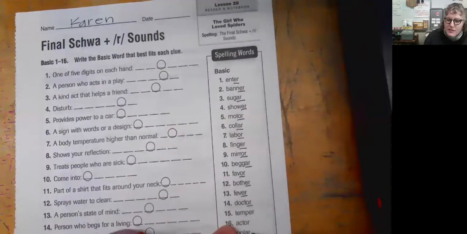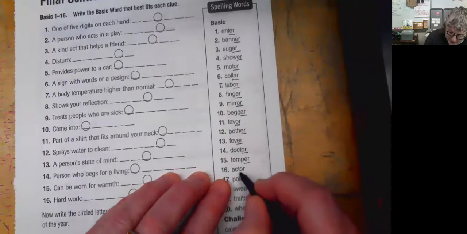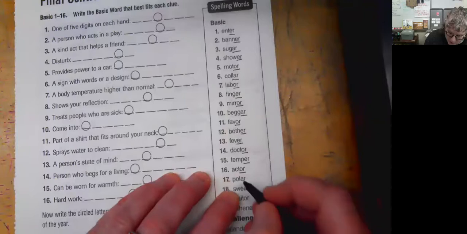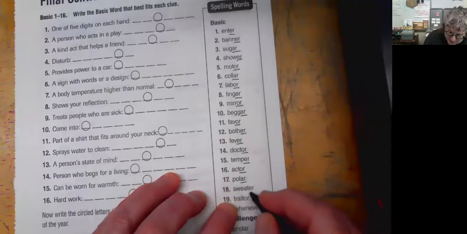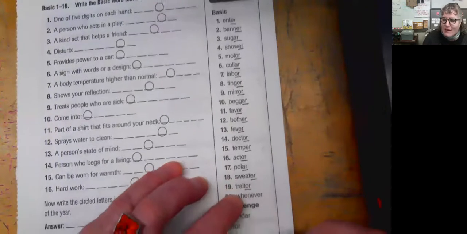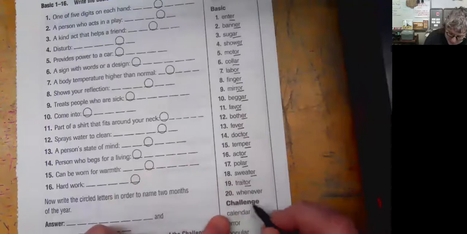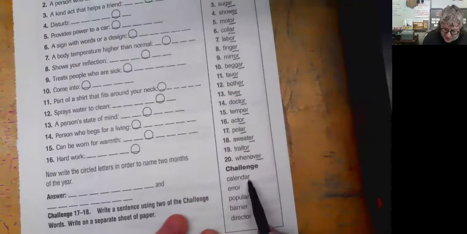And then the next word is temper. And then that has an ER. And then we have actor, polar. Sweater has an ER. And traitor, it's really traitor with an OR. And then the last word is whenever with an ER. Our challenge words this week are calendar, error, popular, barrier, and director.